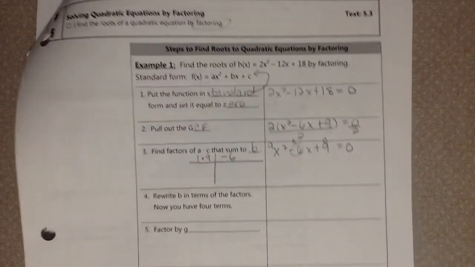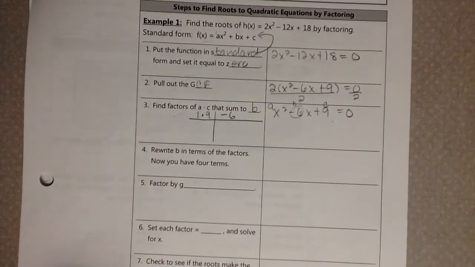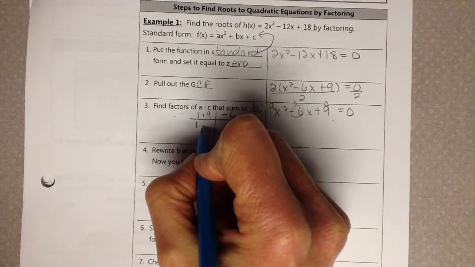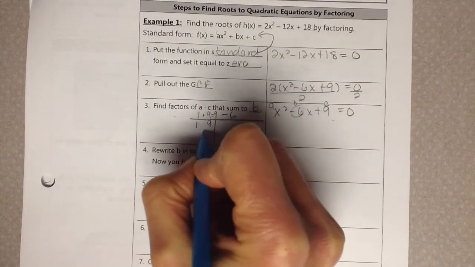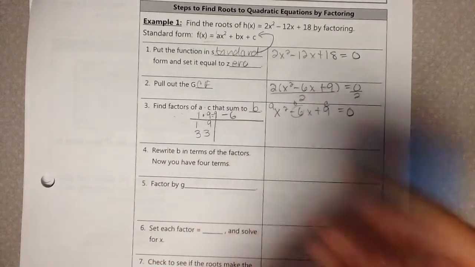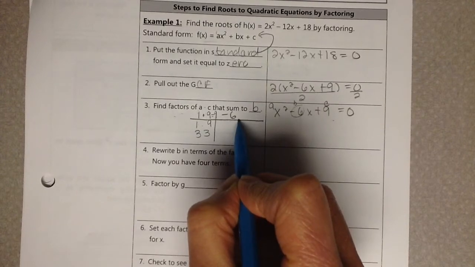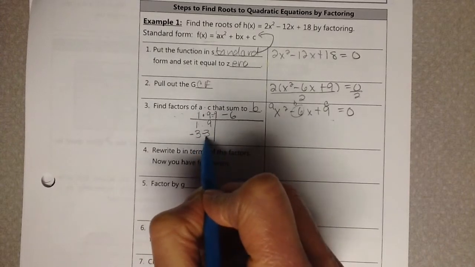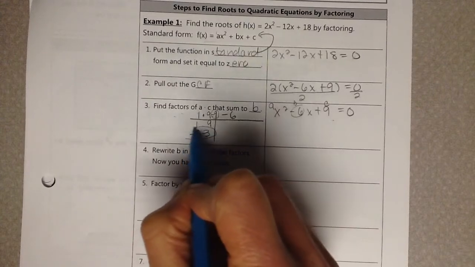All right, usually what I do is I just start counting. Factors are numbers that will divide a number and not be a decimal or a fraction, so they'll be integers. So I can say, okay, I know 1 will divide 9, so 1 and 9 will give me 9. 3 and 3 will give me 9. But I also want them to add up to negative 6. So that means I need to have some negatives. Well, if I make this a negative and this a negative, when I multiply, I get a positive 9, which is what I need. And when I add, I get a negative 6. So this is the combination that I need.